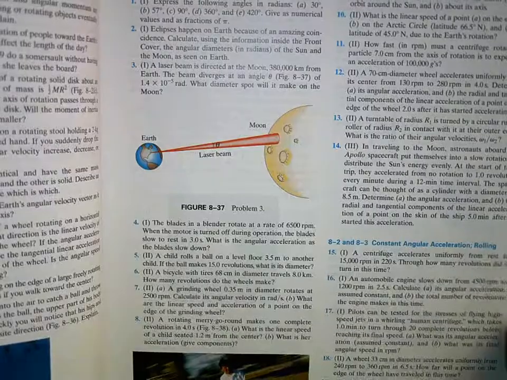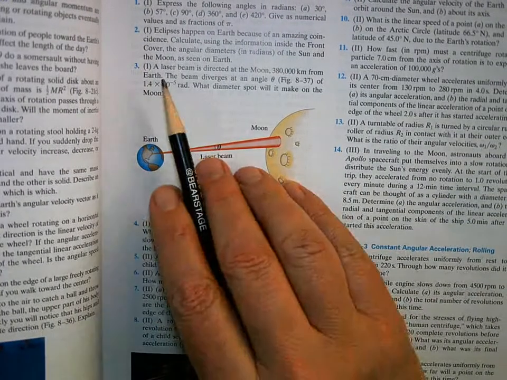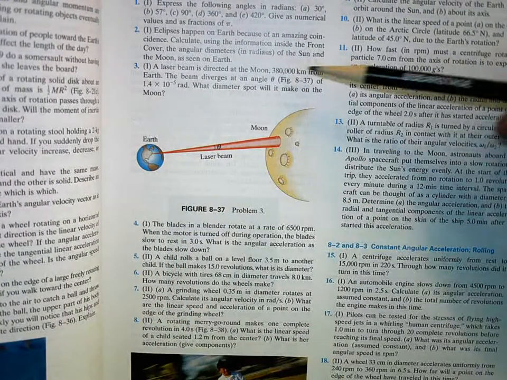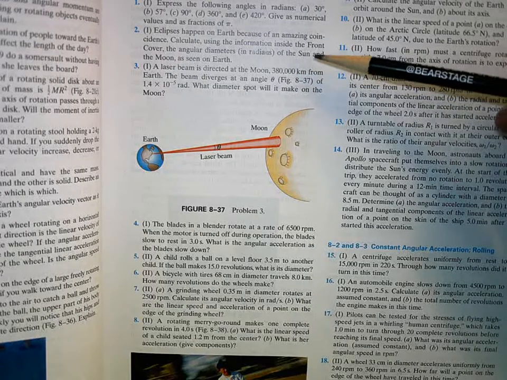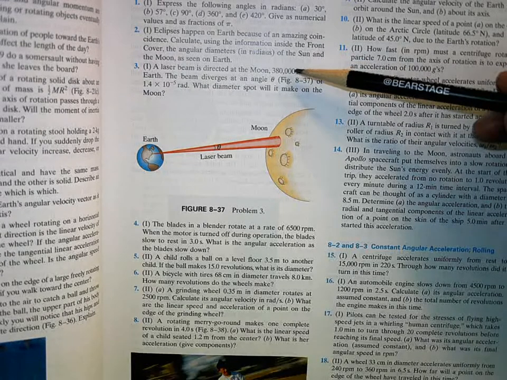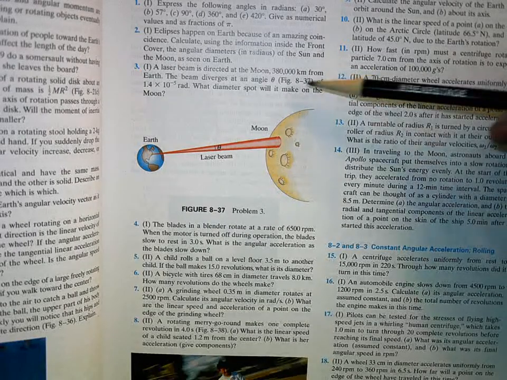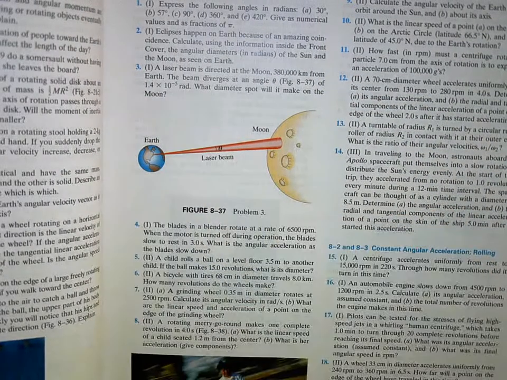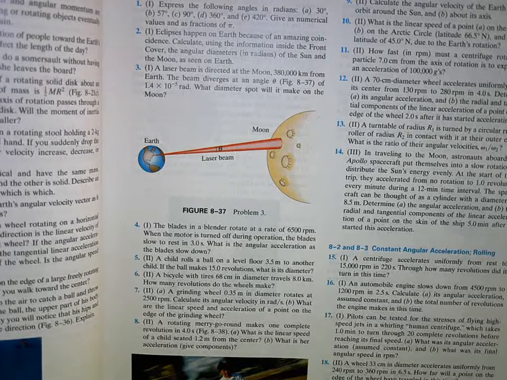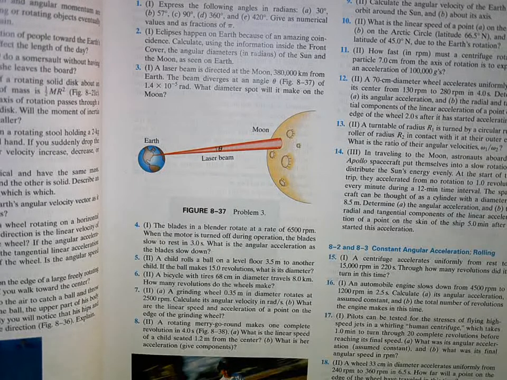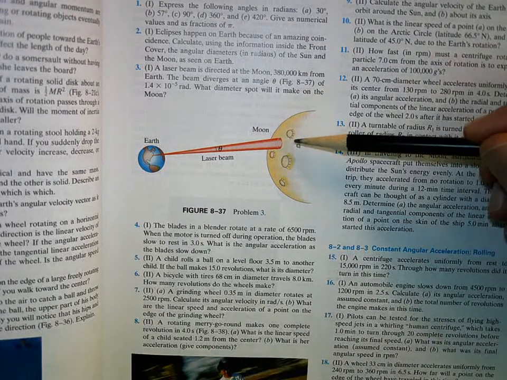Okay, let's do problem number 3 on page 219, chapter 8. And here's the problem in the book here. It says a laser beam is directed at the moon 380,000 kilometers from the Earth. The beam diverges at an angle of theta of 1.4 times 10 to the negative 5 radians. It's a very, very narrow angle. What diameter spot will it make on the moon?